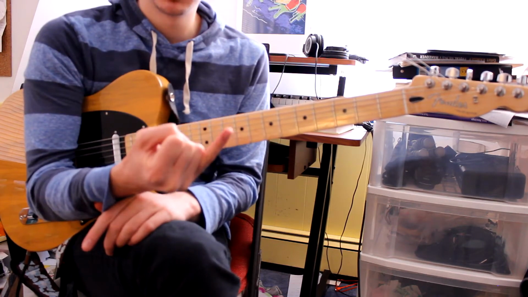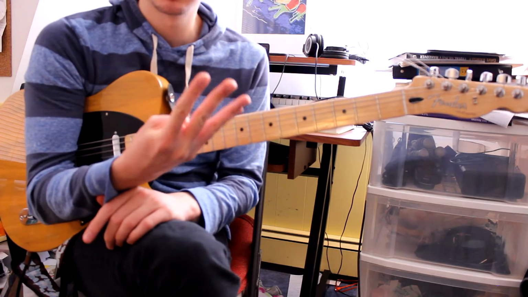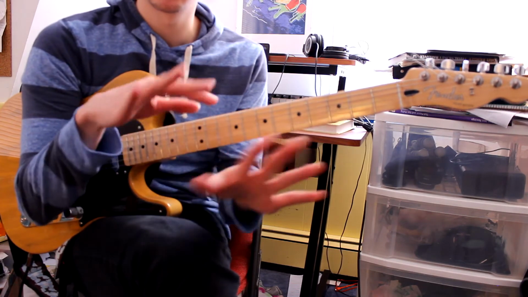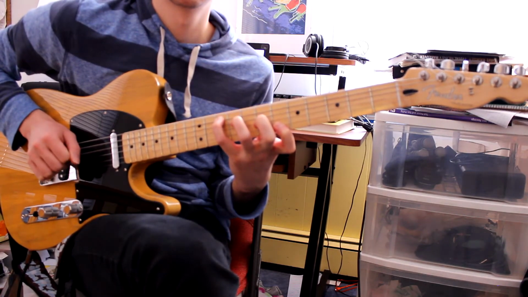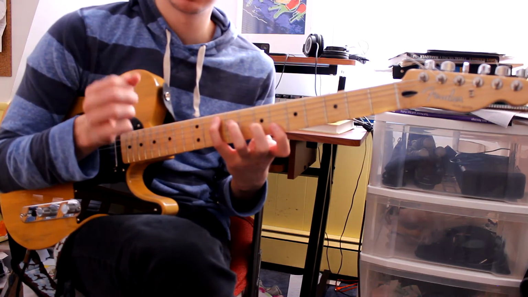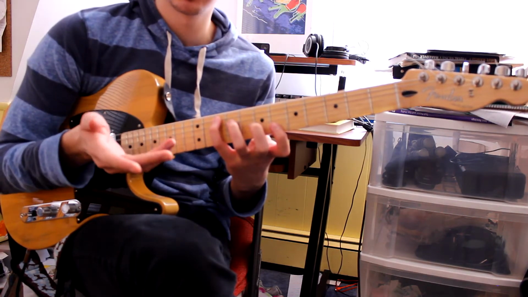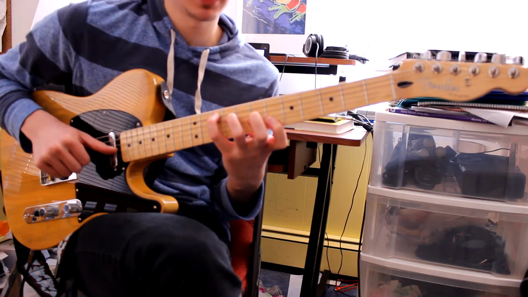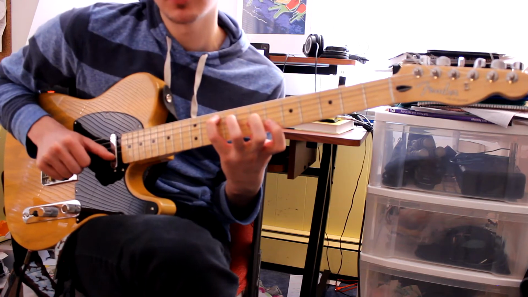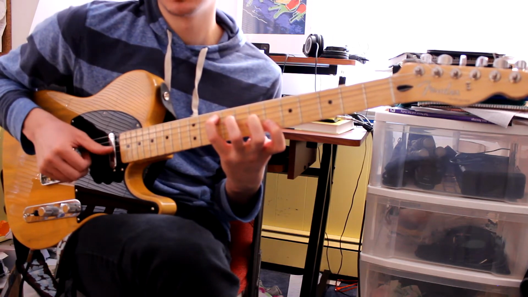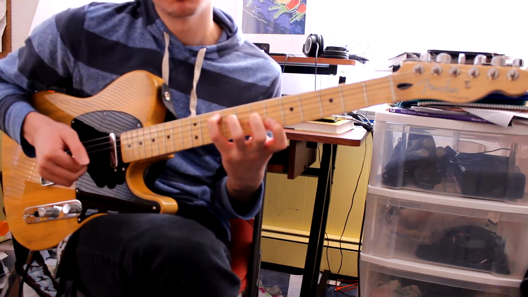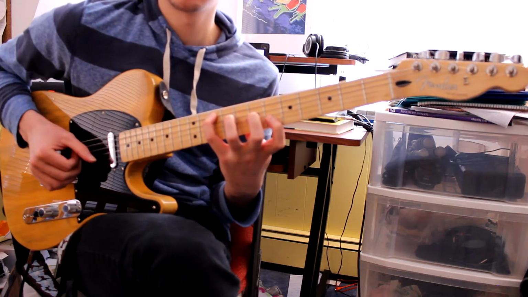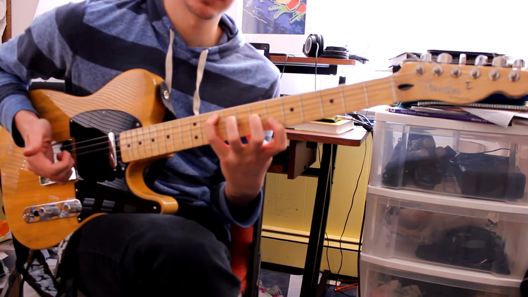You've heard of the qualities major, minor, diminished, and augmented. Dominant is something that only comes into play in 7th chord territory. This is a G dominant 7 chord, often just referred to as a G7 chord. So you've got a major third, a minor third, and then another minor third, or a major triad with a minor third on top. That's root, third, 5, flat 7.